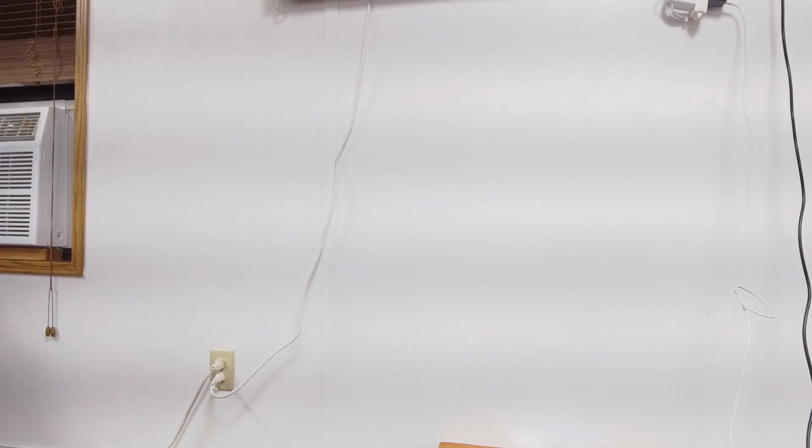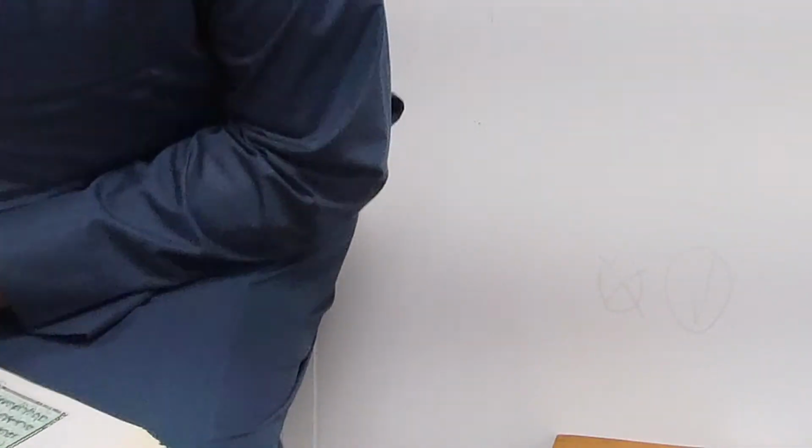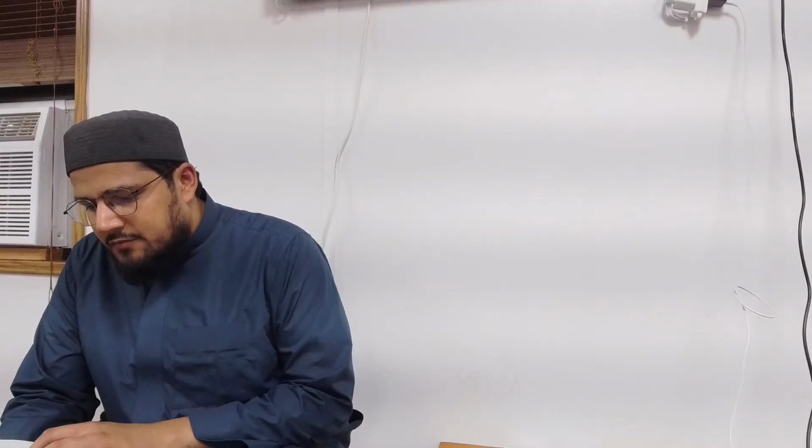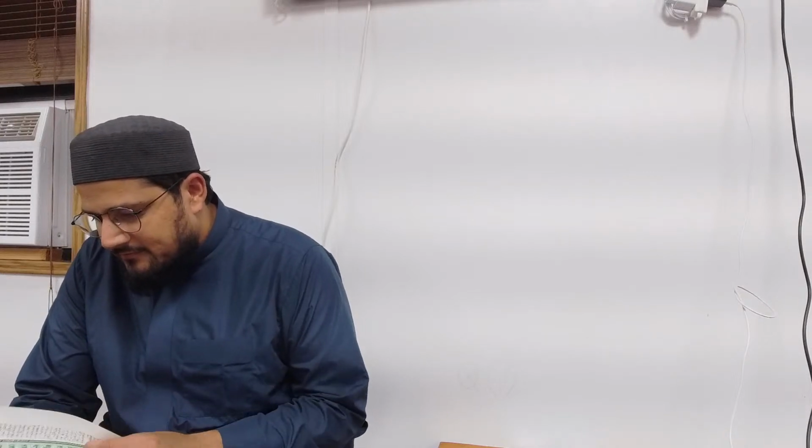But I'll show you something interesting. If you open up to the same surah in another mushaf, like this Persian mushaf, the Persian scripted mushaf, I want you to look at the exact same word.